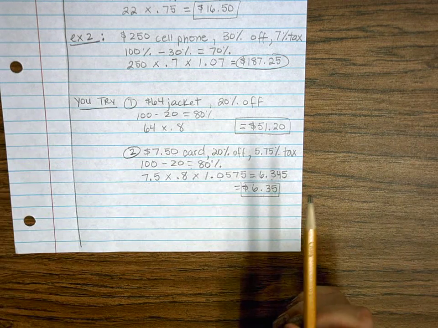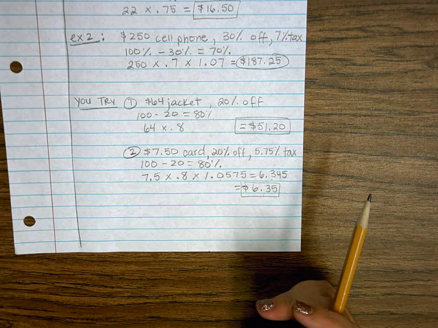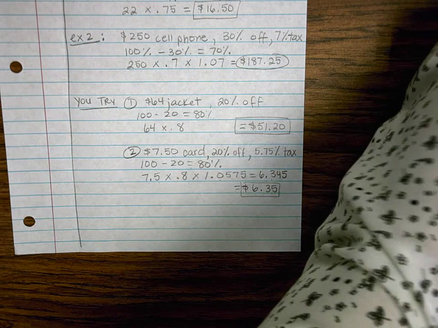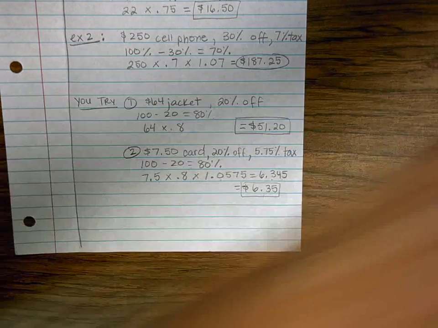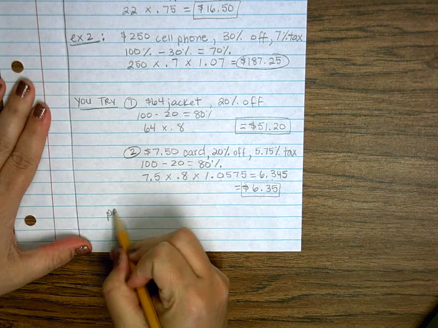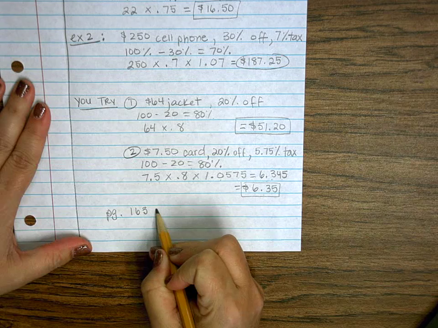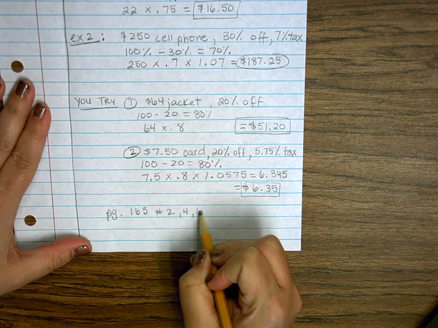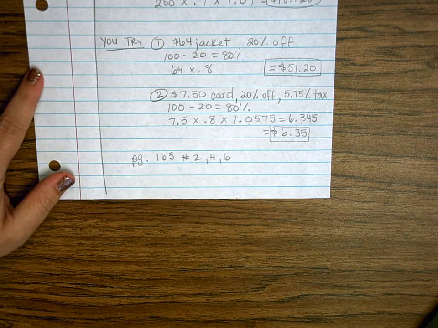Any questions? Can we do one more? We are going to do some in the book, actually. So in your book, you're going to turn to page 163. I'll write it up here for you. And we're going to look at just numbers 2, 4, and 6.